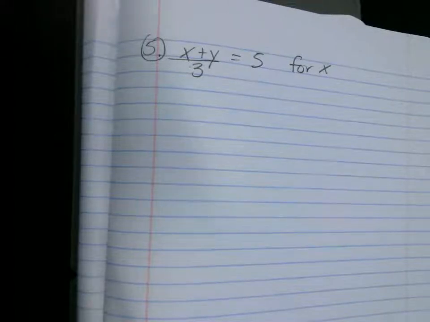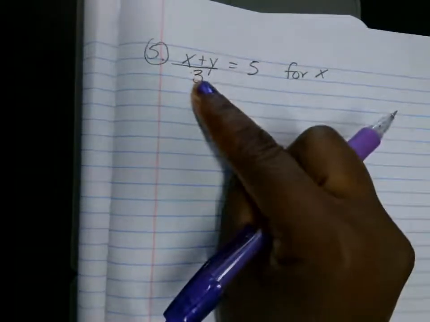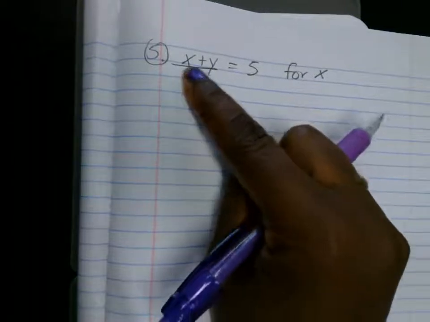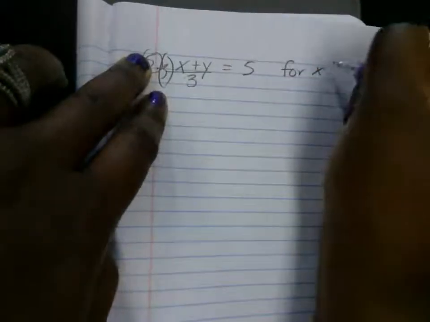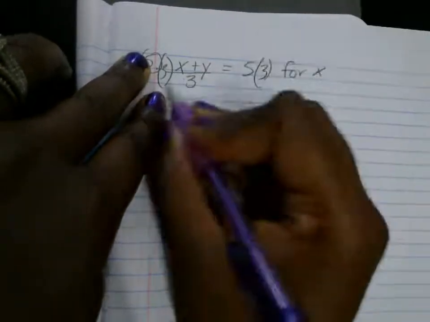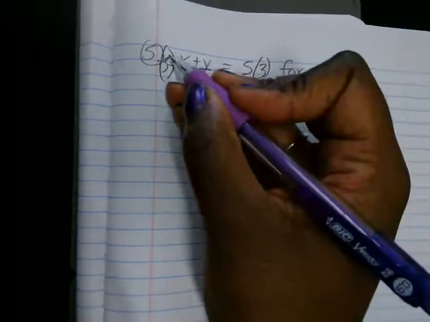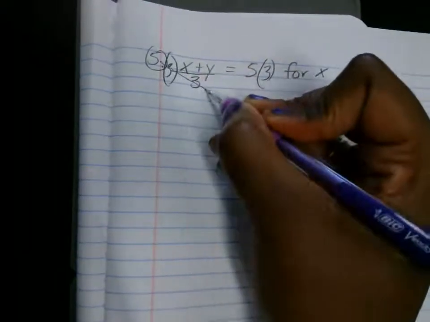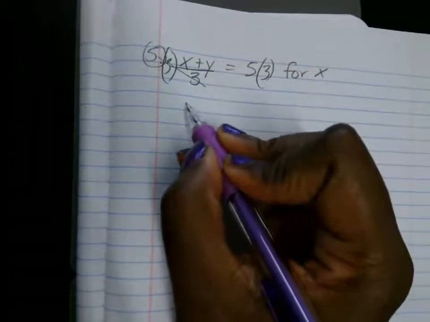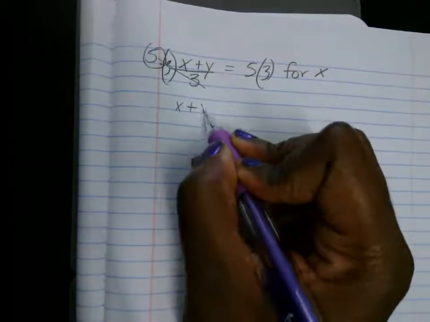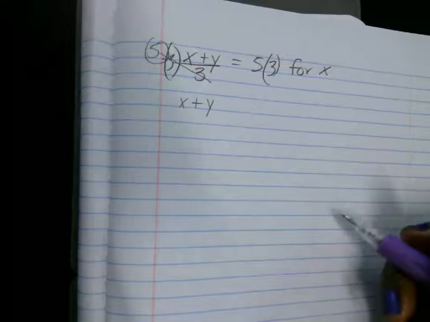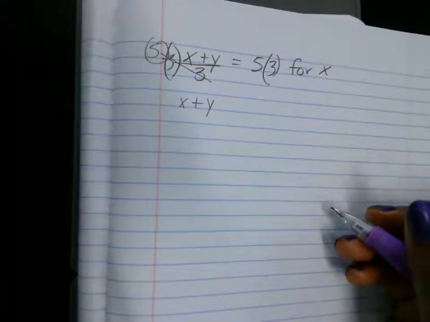Okay, so let's look at it. What are we going to get rid of first? The divided by 3. What's the opposite of dividing? So we're going to multiply both sides by 3 to get rid of the fraction part, to get rid of that 3 first. All right, so when I multiply by 3 on this side, the 3's cancel out, and I'm left with what? X plus y. Any questions about why that works?